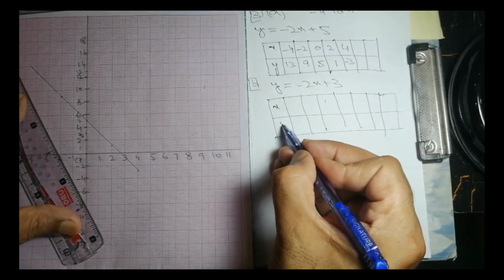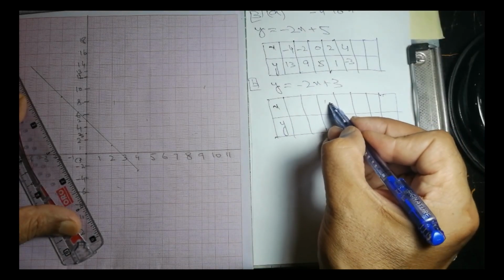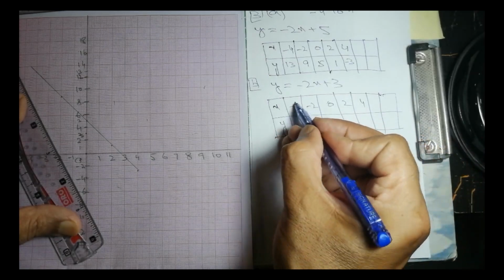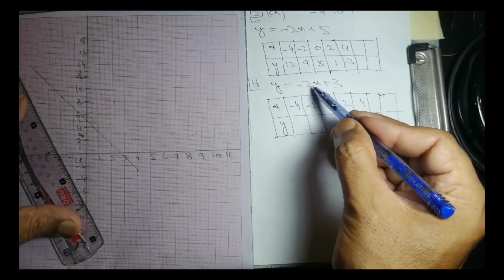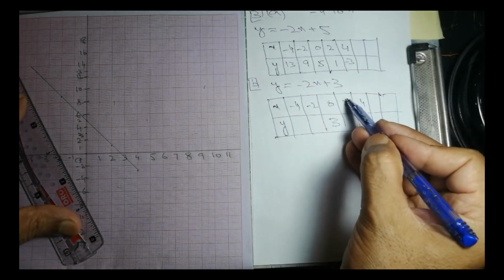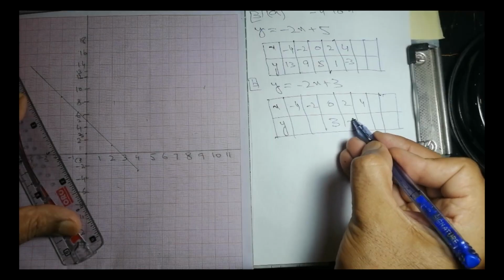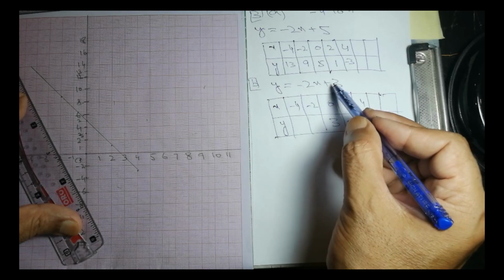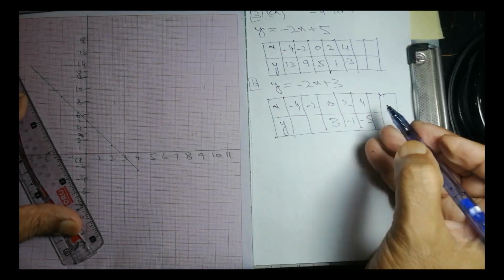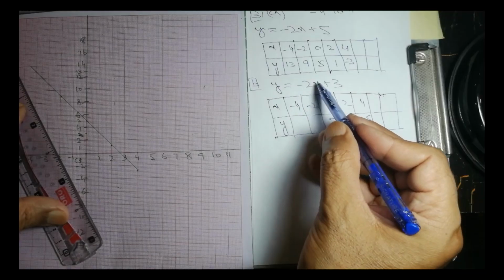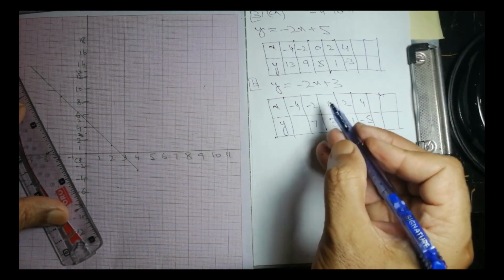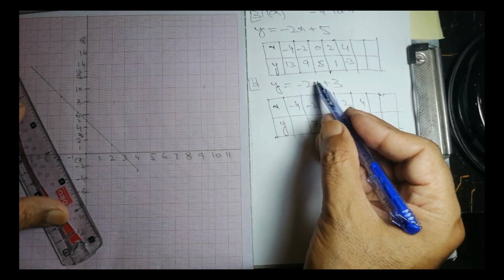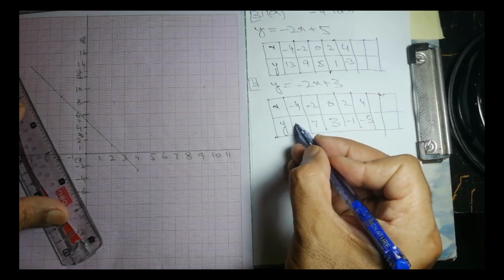So for x and y, write 0, 2, 4, minus 2, minus 4. For 0, y will be 3. If we put 2, minus 4 plus 3, minus 1. If we put x equal to 4, minus 2 into 4 is minus 8, plus 3, minus 5. If we put minus 2, this will be 4 plus 3, 7. If we put minus 4, this will be plus 8, minus 2 into minus 4 is 8, plus 3, 11.